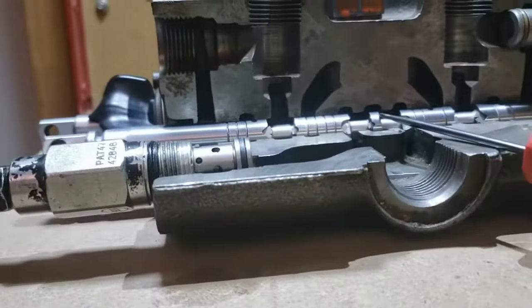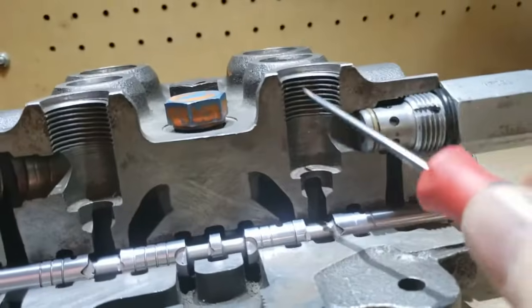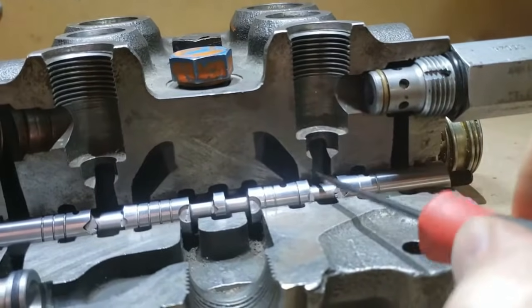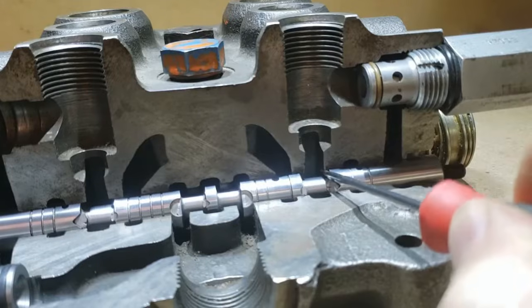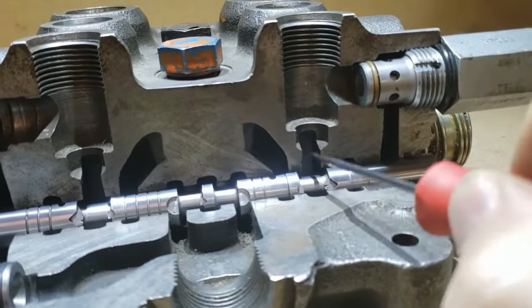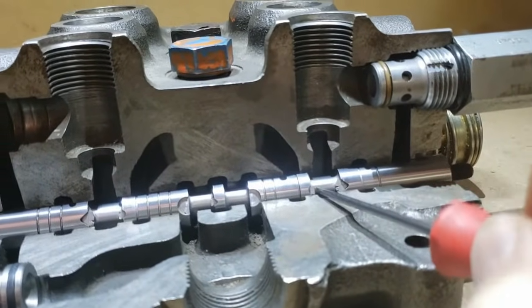So when the spool's in hold, like it's shown here now, oil coming back from the cylinder is trapped by this land and by this land, so it can go around the spool here, but it can't go anywhere. It's dead-ended by the spool.